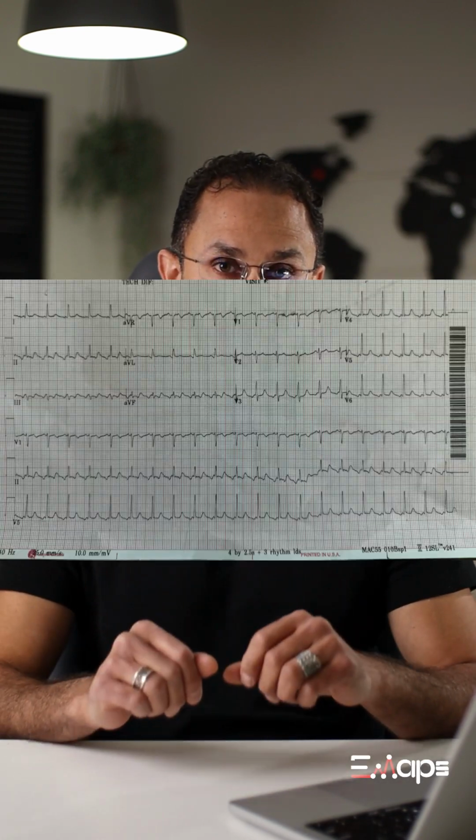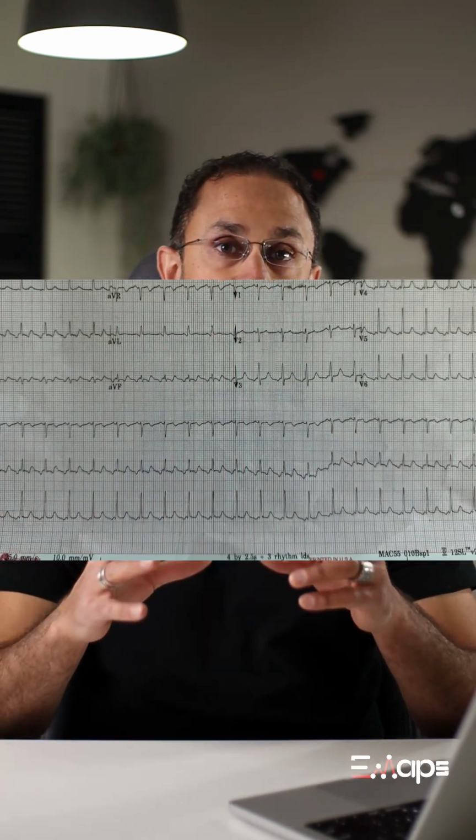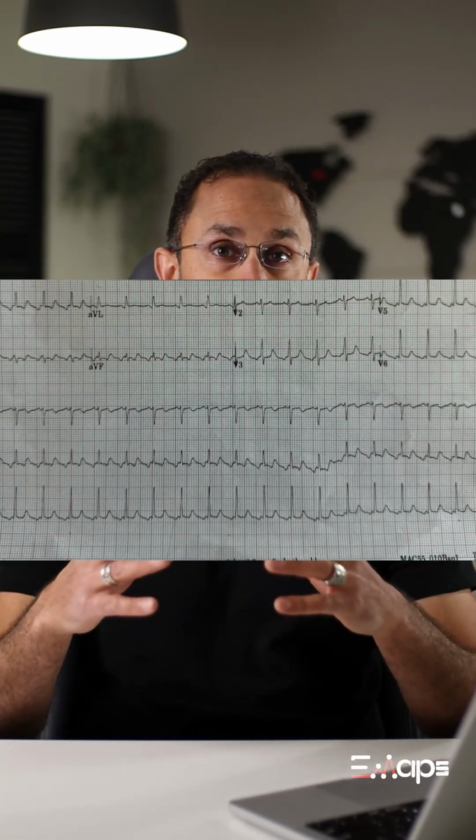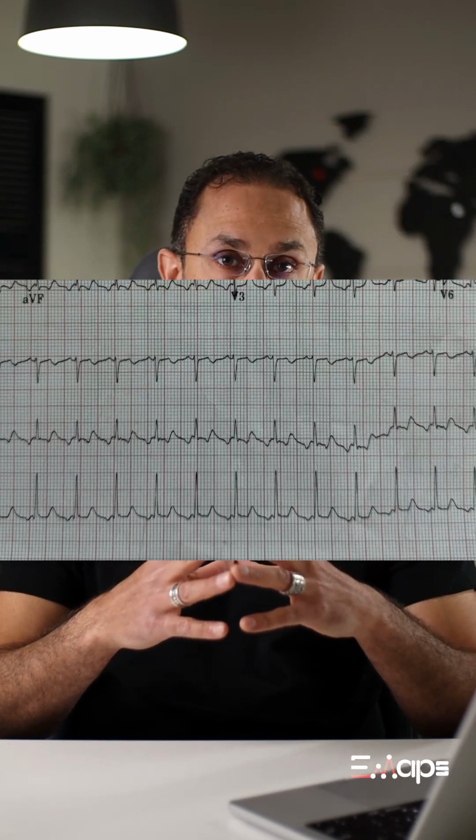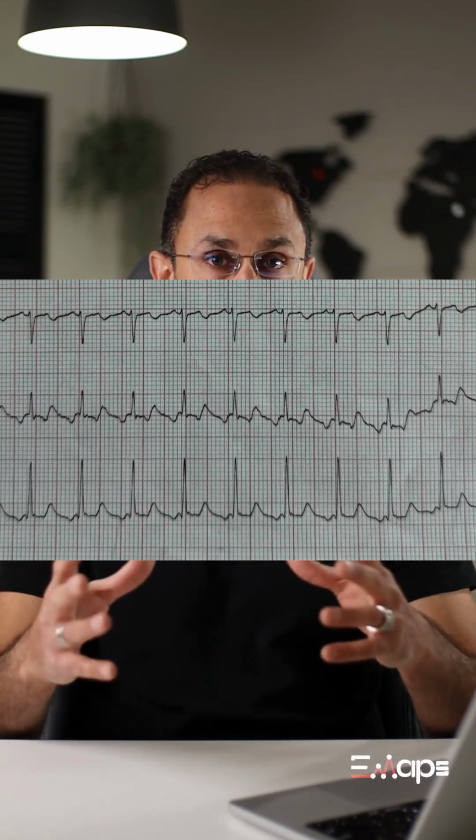Hello everyone. Sometimes it is difficult to differentiate between atrial flutter and sinus tachycardia. So you're working in the ED and somebody hands you over this EKG to read. You look at it, you notice that it's a regular rhythm. The patient appears to be tachycardic. You see that there are P waves before each QRS complex. So you read it as sinus tachycardia.